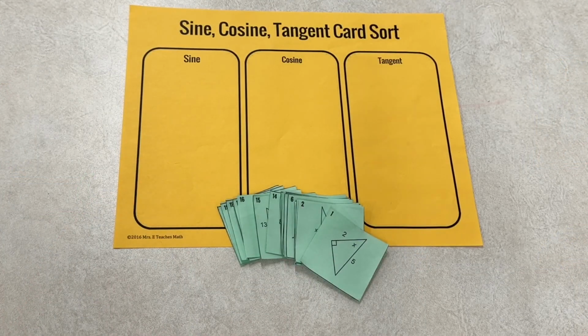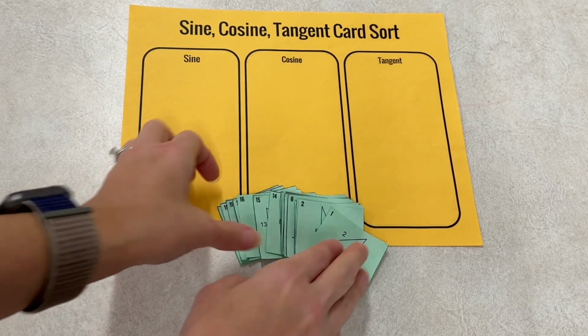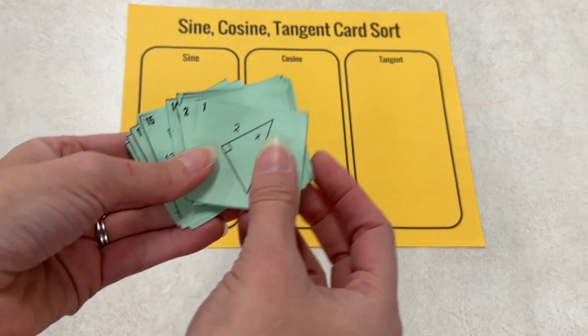Day 2 of Trig starts out very different for my students. I have them take out their toolkit so that they have the trig ratios, and I have them up on the board. And then I give them this sort. This is a sort from Mrs. E Teaches Math, so I will link this in the description box below as well. And I give them just very brief instructions.